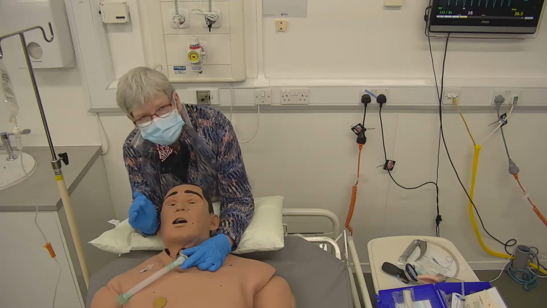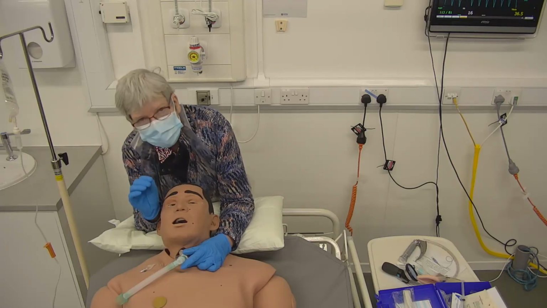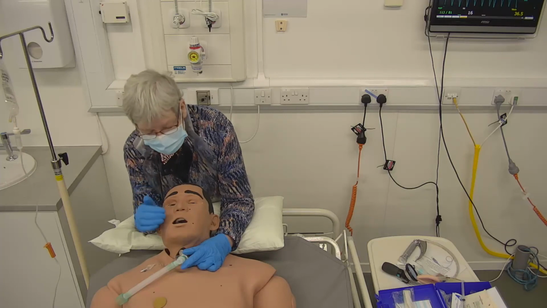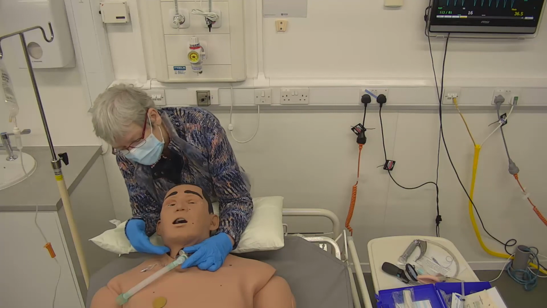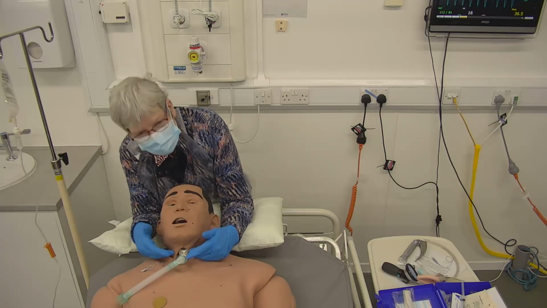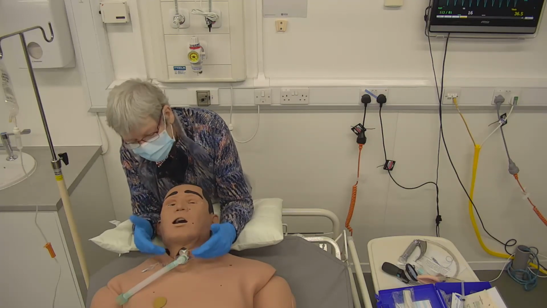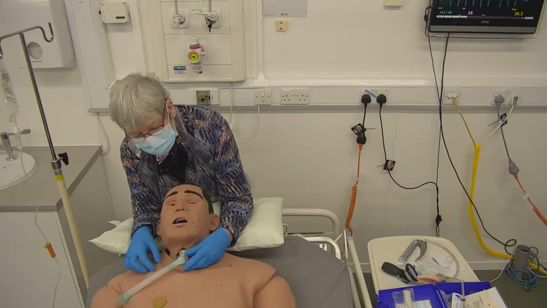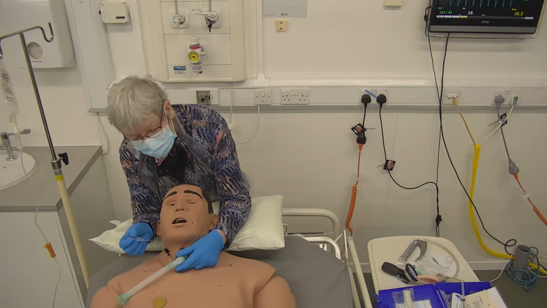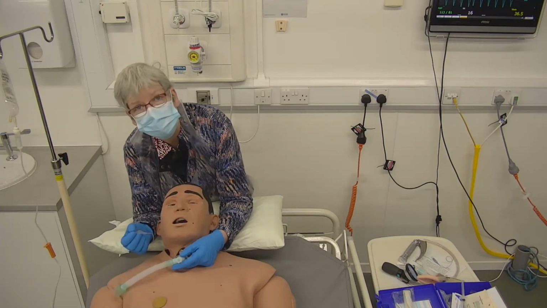You need to perhaps revise some of that airway anatomy that we did in the first year. So you've got your mouth and your pharynx and your oropharynx, and then there is the larynx and then the trachea. And just thinking about where these things are in relation to each other will help you understand why somebody with a tracheostomy can't speak.